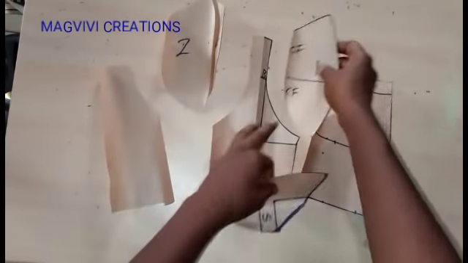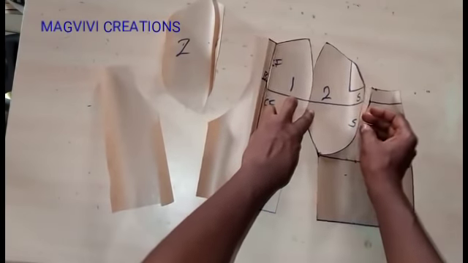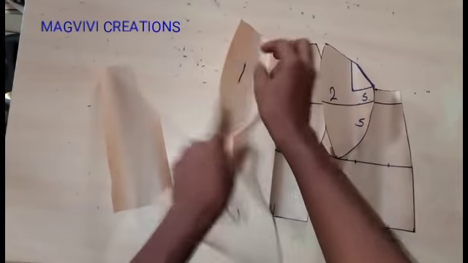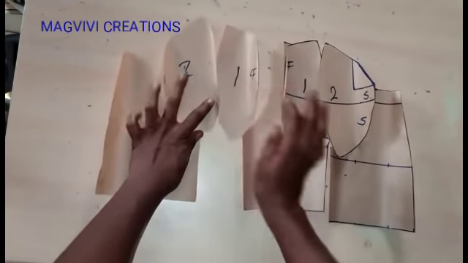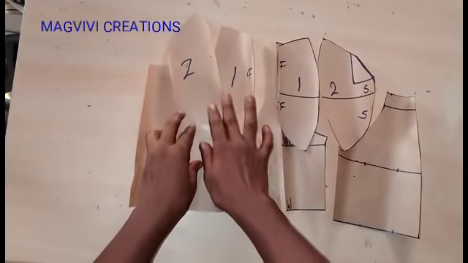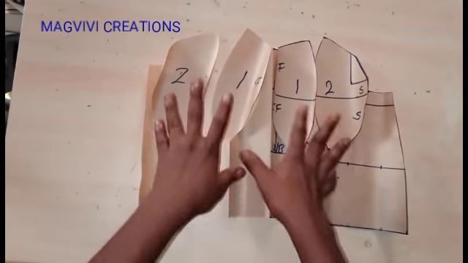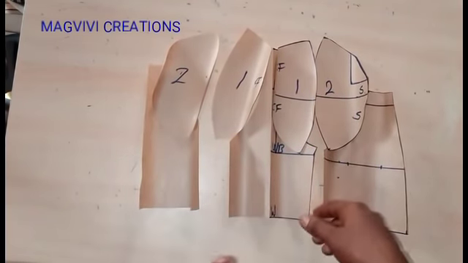This is the center front. It should go like this. This is number 2 side. Okay, now this one too is the center front. It should go like this. This is number 2 side. It should go like this. Okay, so let me just join it so that it will be clearer to you. Okay, so this is the first cup method. Then we'll move to the second cup method.